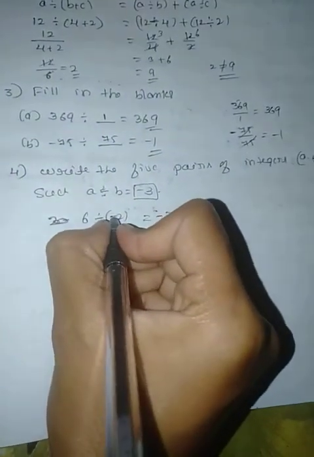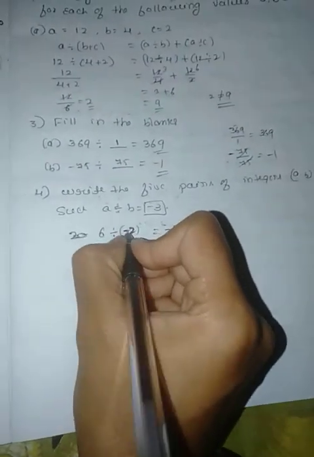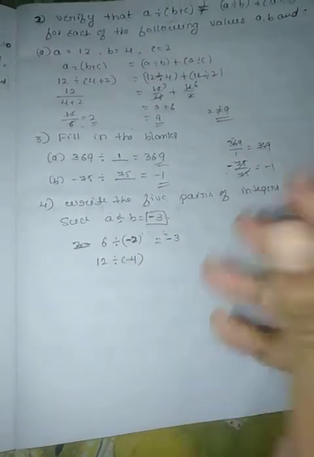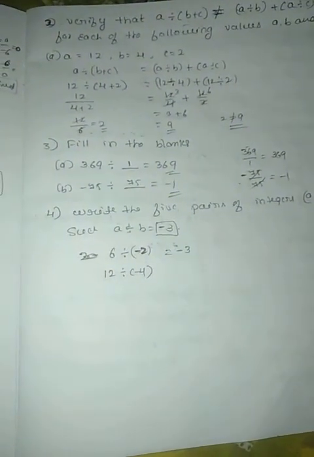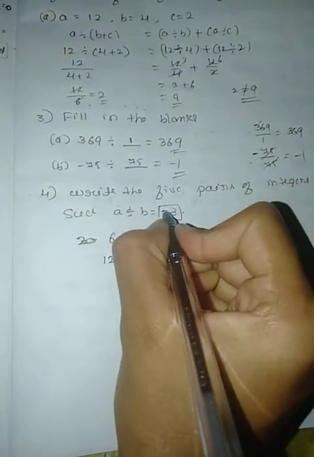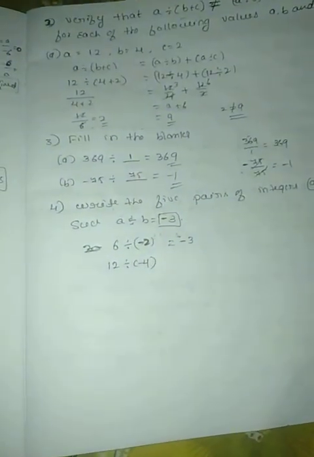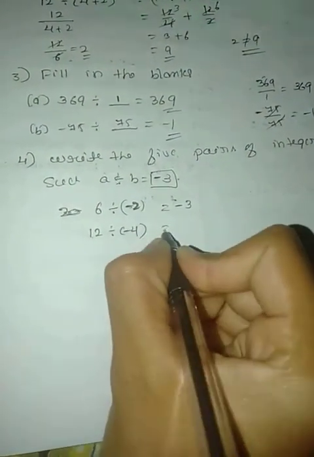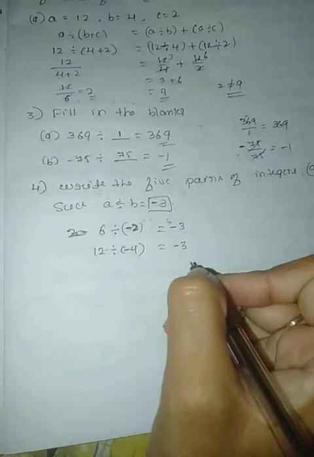I'll take a negative integer because the quotient is negative. So one integer must be negative. Why do I take a negative integer? Because the quotient is minus, so I take one negative integer. So 12 divided by minus 4, minus 4 threes are 12.